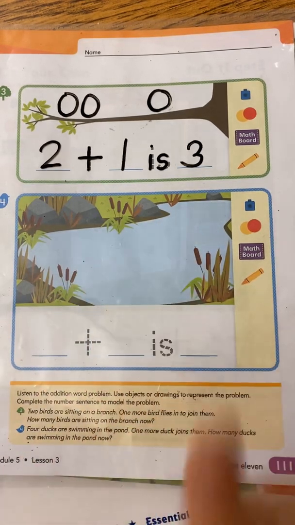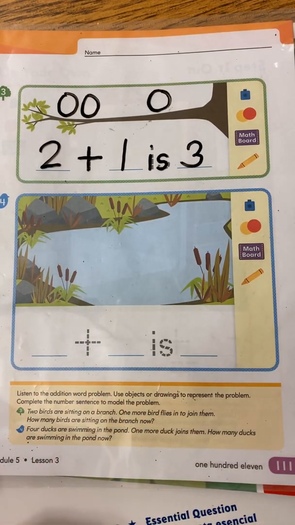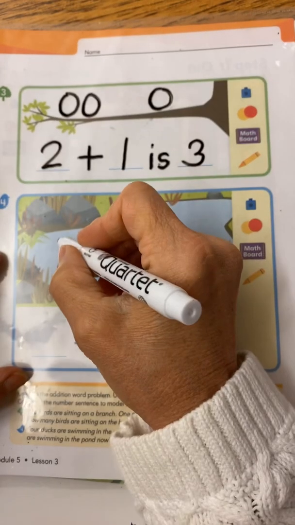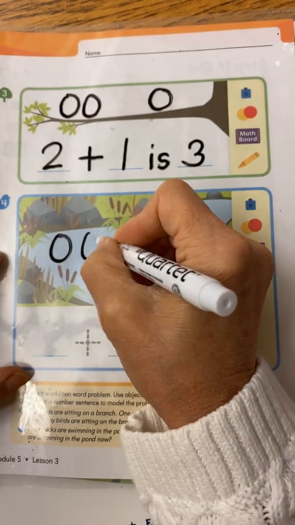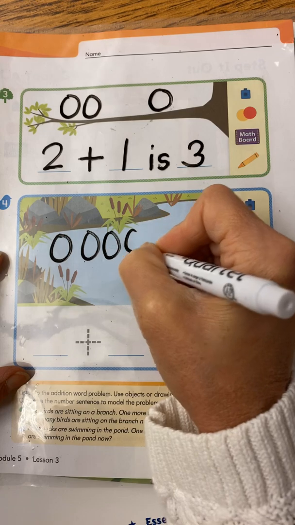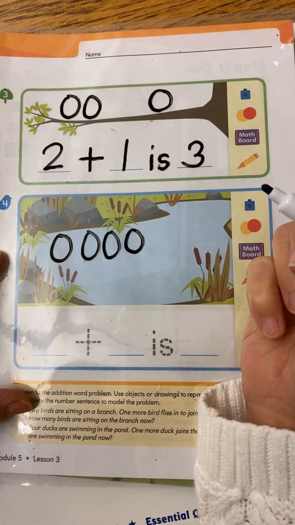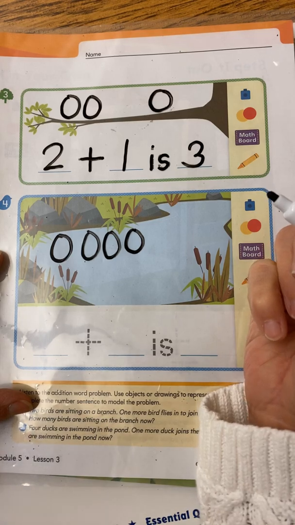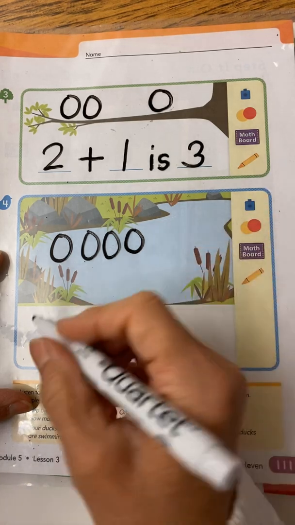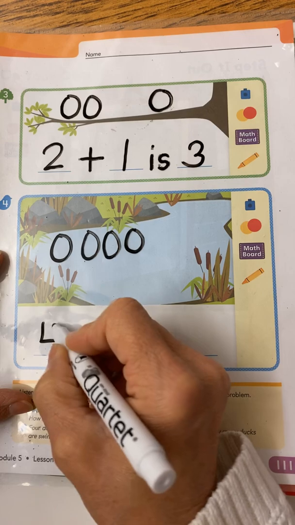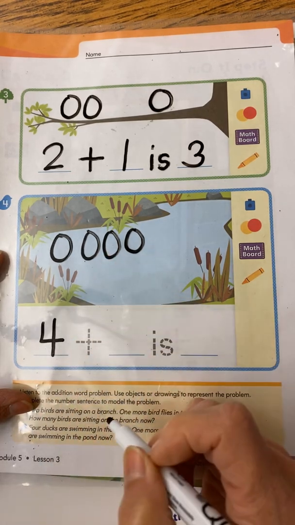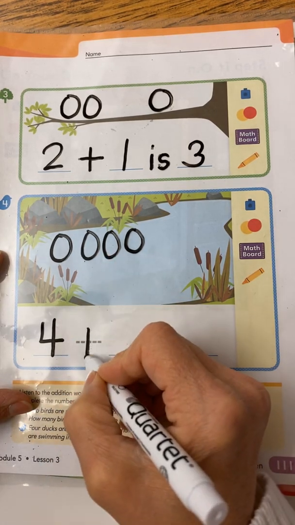Here's a pond. There are 4 ducks swimming in the pond. What do you think we should do? That's right. Draw 4 ducks in the pond. That's not all we have to do. We have to do something else. Good. Write the number 4 here because we have 4 ducks in the pond. Trace your plus sign.